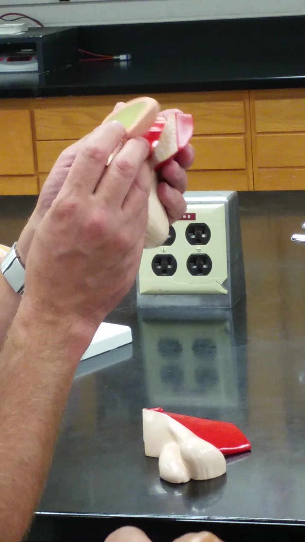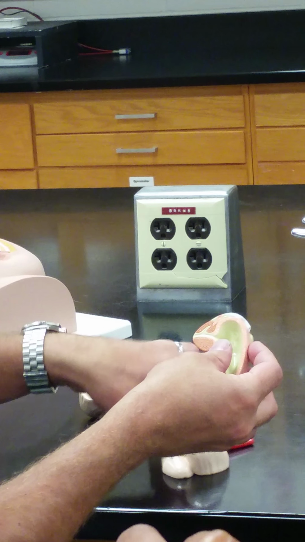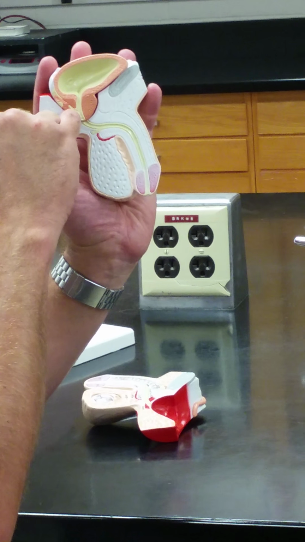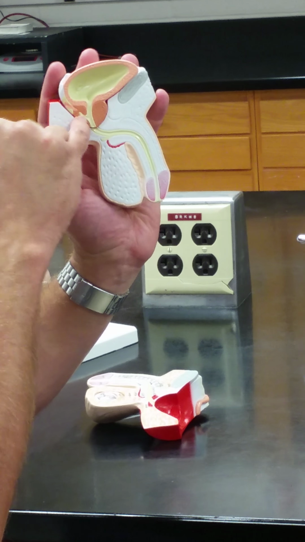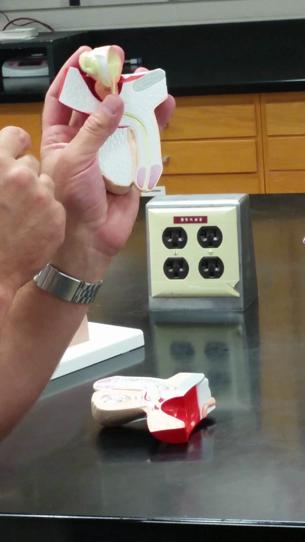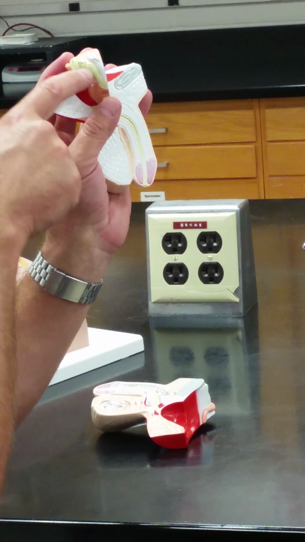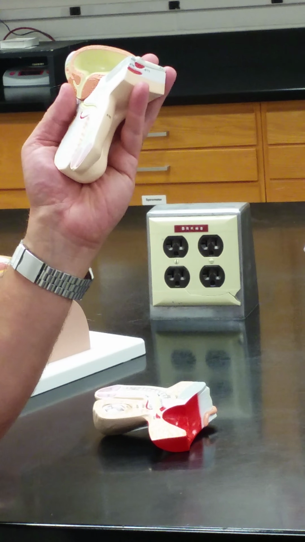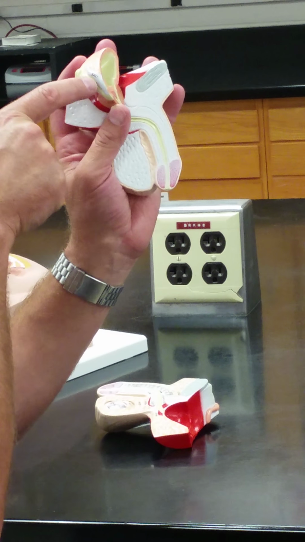Ejaculatory duct. So you go in this prostate, and you have your ejaculatory duct. Emptying into that would be your seminal vesicle. There's seminal vesicle. And that one's probably your vas deferens.